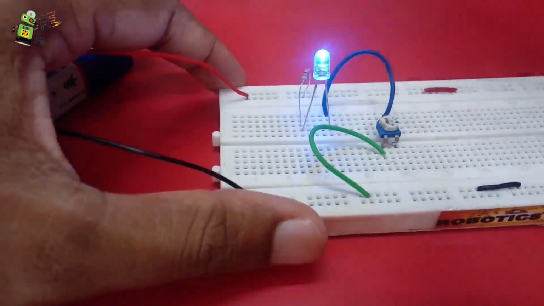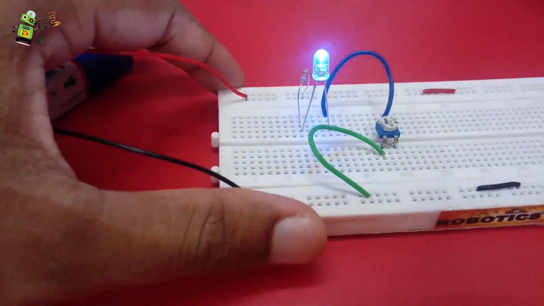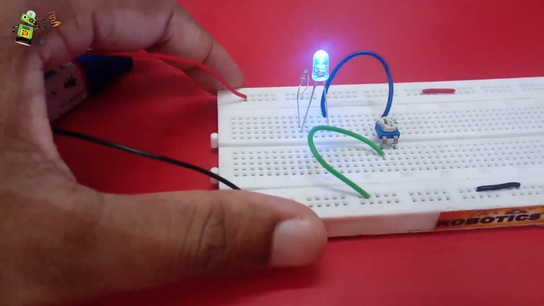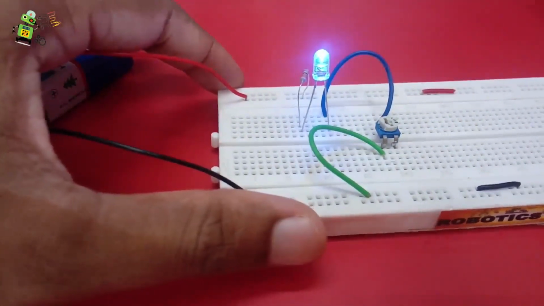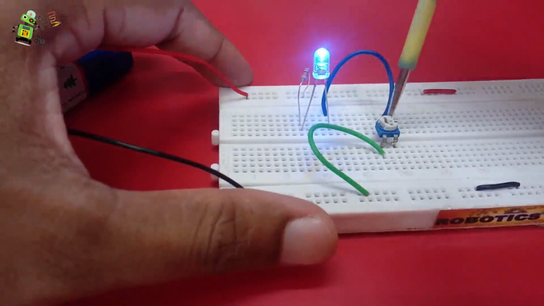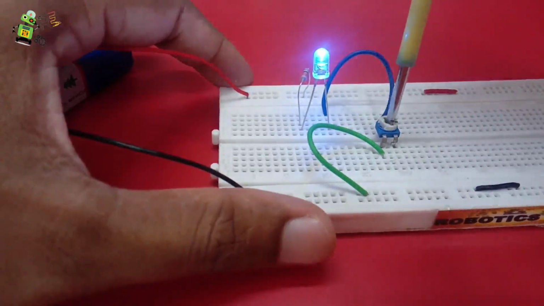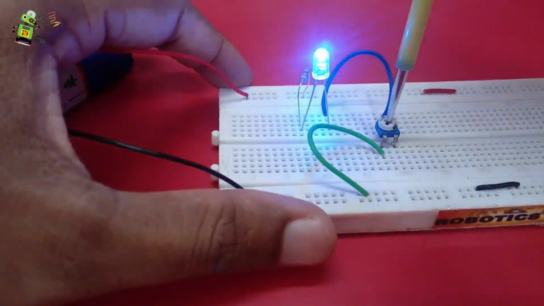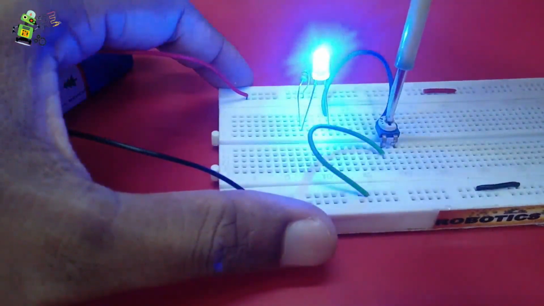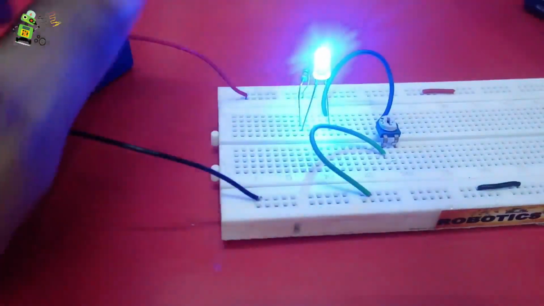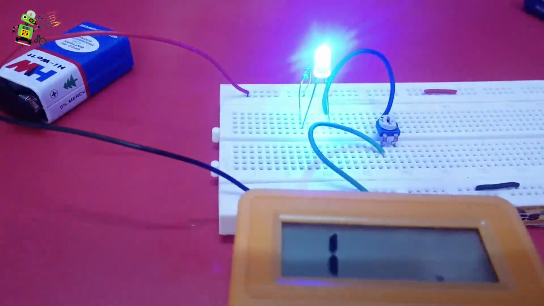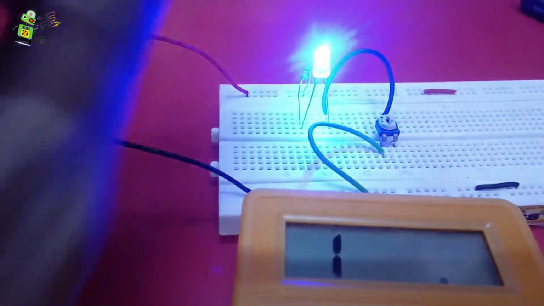So I hope you understood how to use a potentiometer in any circuit in order to increase or decrease the value of resistance. At any point of time, you can find the value of resistance also. As I have this much brightness, we can check with the help of the multimeter the value between these terminals.